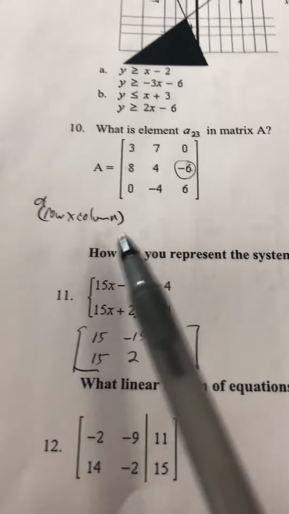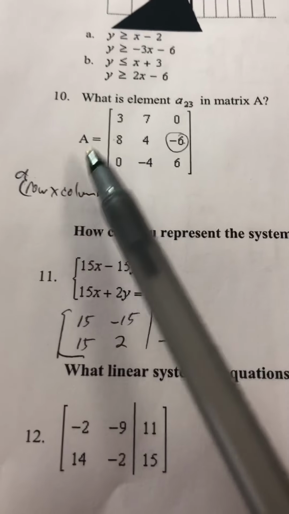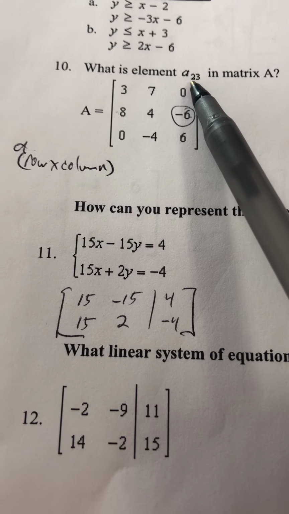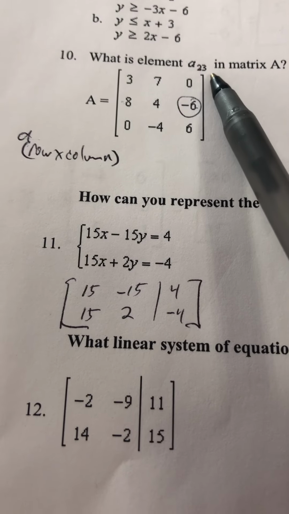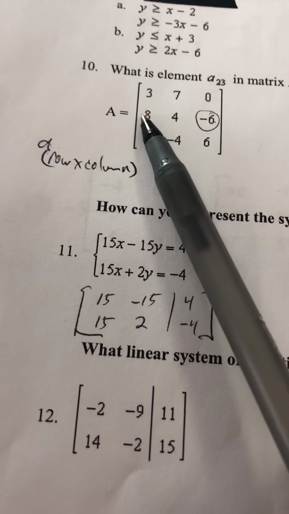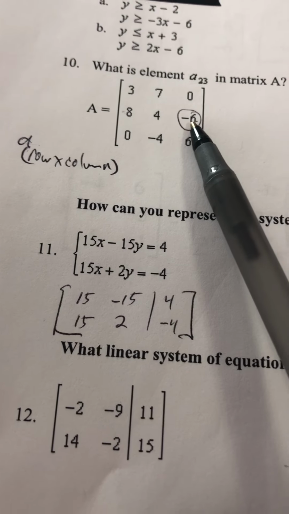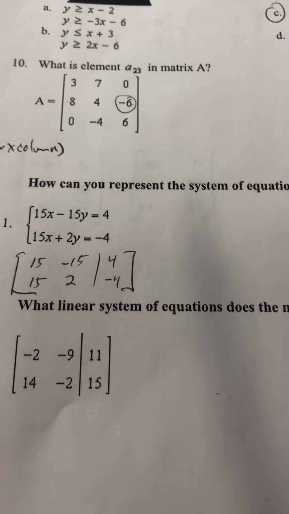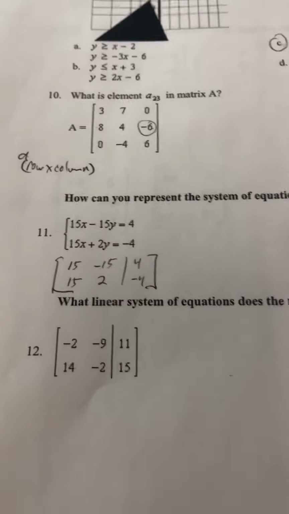I went ahead and did number 10 too because it was just sitting there, you know. Remember that this is row by column. So what this is saying is going to row 2, column 3. Go to row 2, column 3 in this matrix. What number is there? It's negative 6. When they ask for the element.